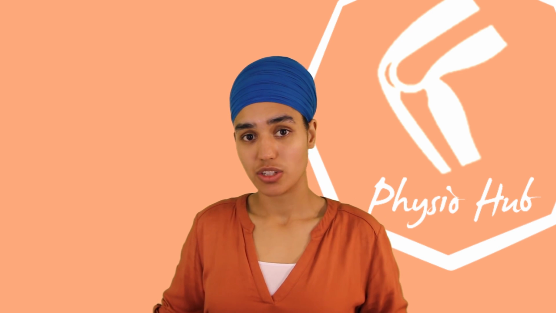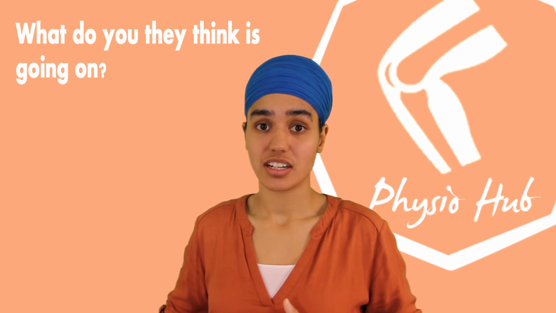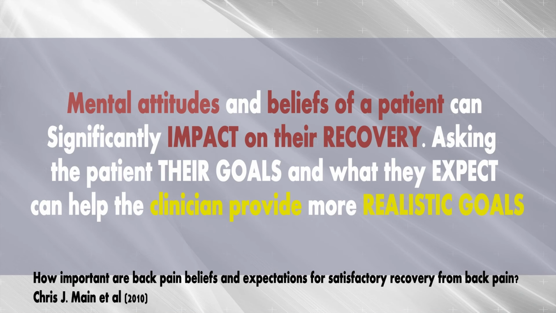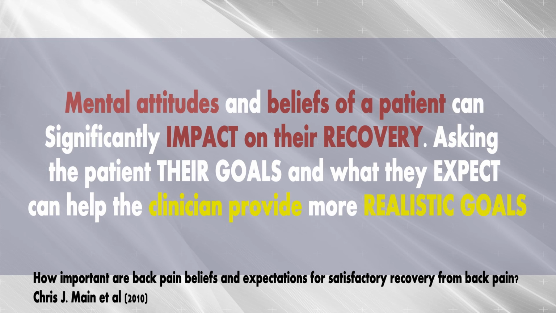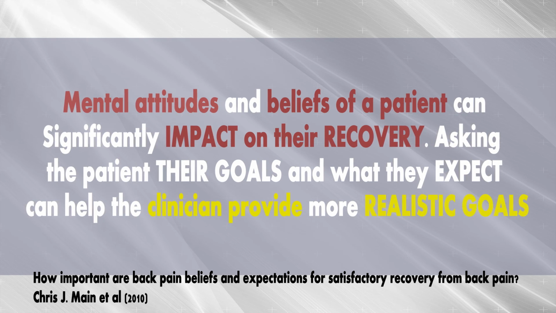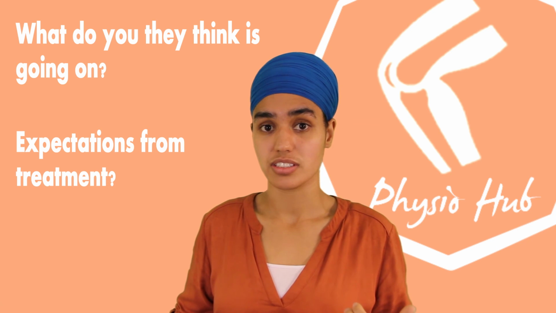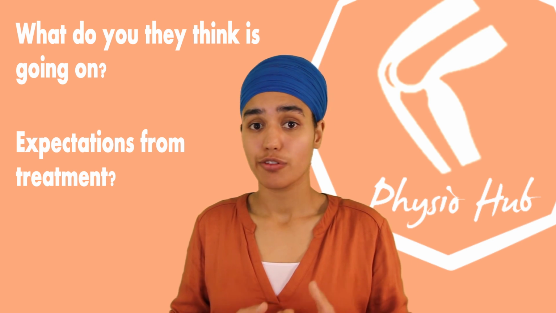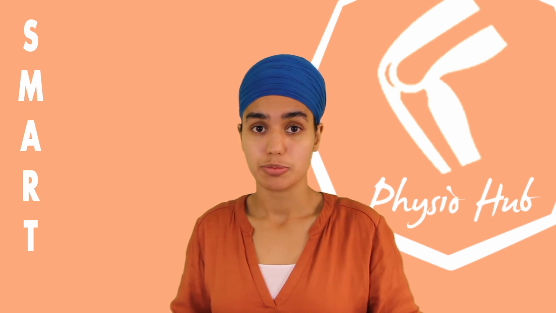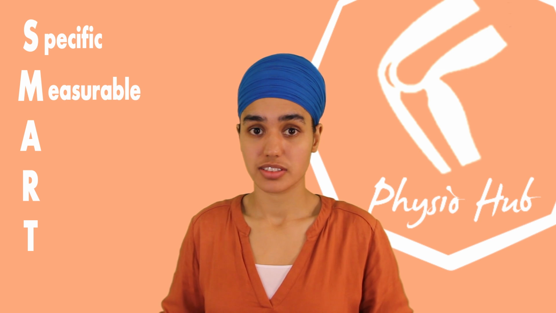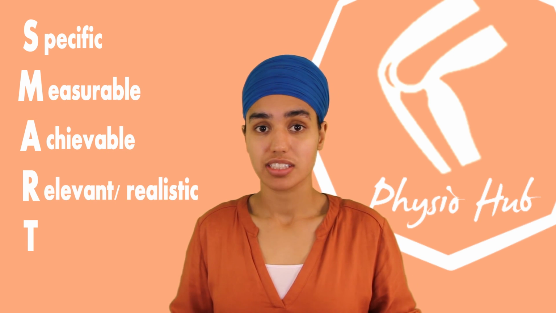Now, one of the things I like to do is ask the patient what they think is going on and ask their expectations of me. The mental attitudes and beliefs of a patient can significantly impact on their recovery. Asking a patient their goals and what they expect can help the clinician provide more realistic goals that may match those of the patient and help manage the expectations from treatment. So when setting goals, consider making them SMART: specific, measurable, achievable, relevant, and time-bound.